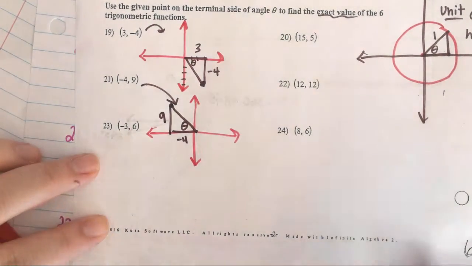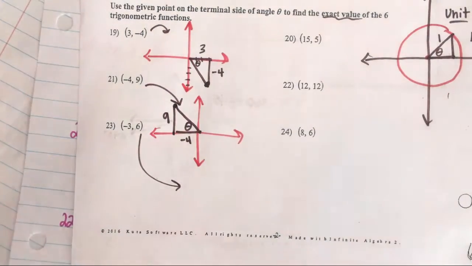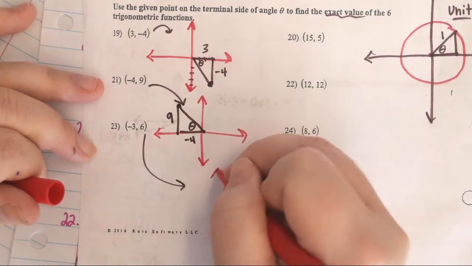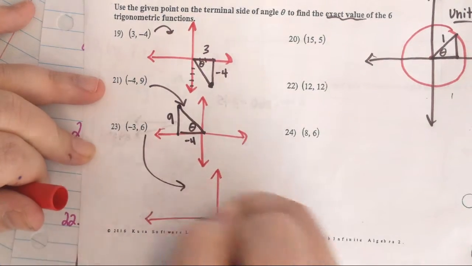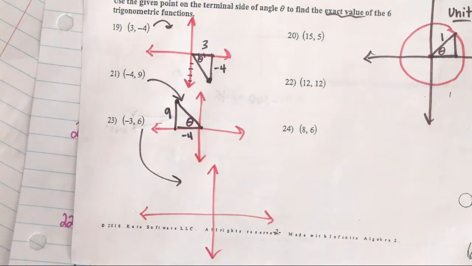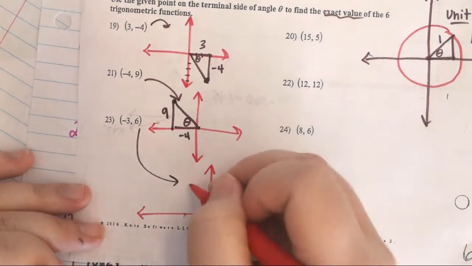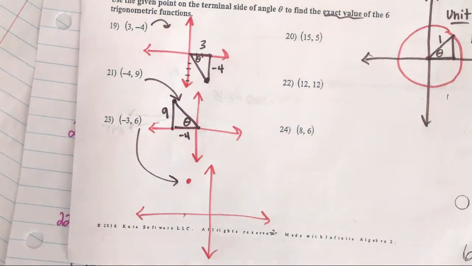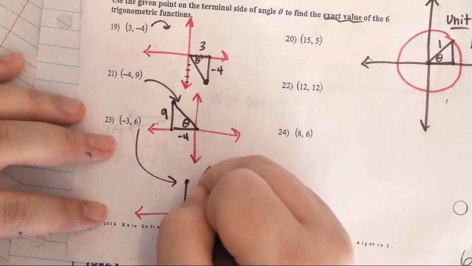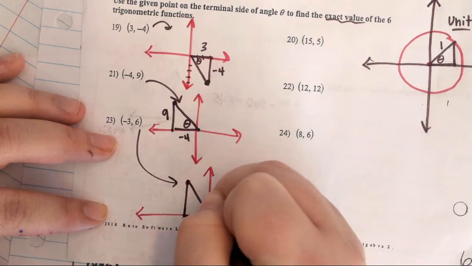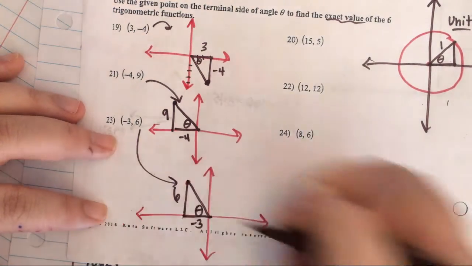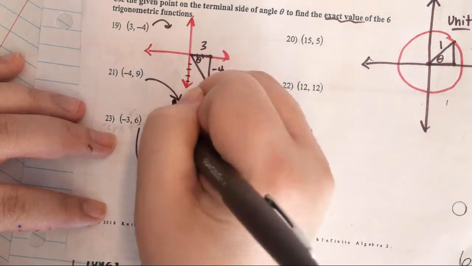And on 23, my last one, same sort of thing. It said -3, 6. So I graph like normal. I would go back 3, up 6, put my point there. So I went back 3, up 6, and I put my theta here. And it's always a right triangle like usual.